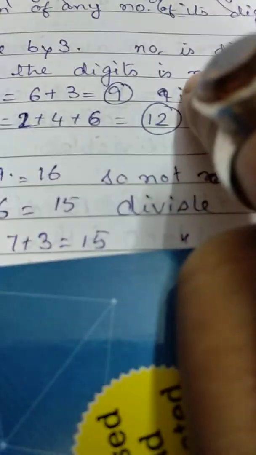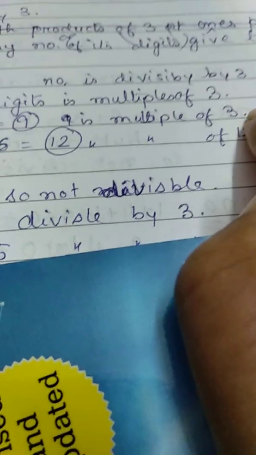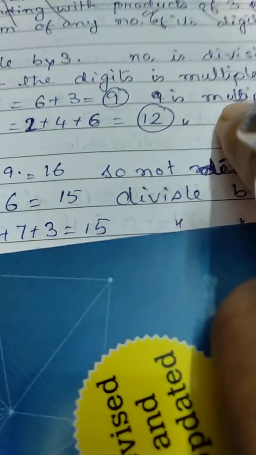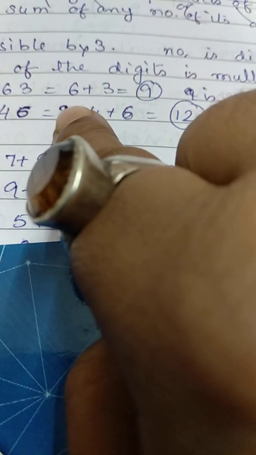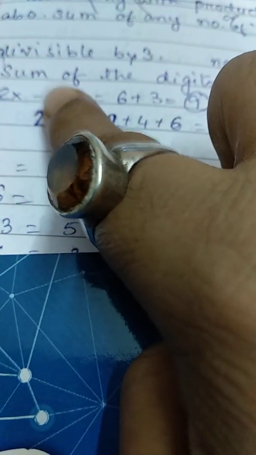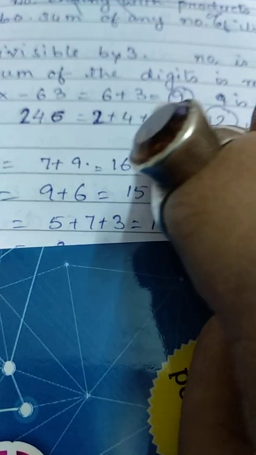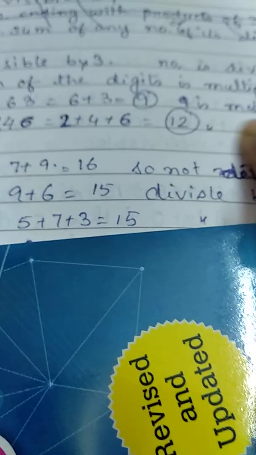Next is 3, divisible by 3. A number is divisible by 3 if the sum of the digits is a multiple of 3. For instance, 63. If we add, sum means add. Sum means if we add and get the answer, that is sum. 6 plus 3 is 9. 9 is a multiple of 3, so this one is divisible by 3.